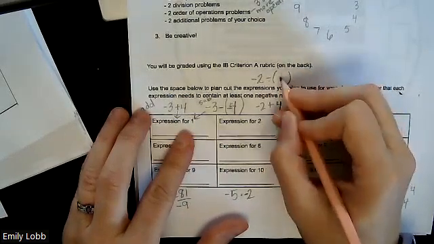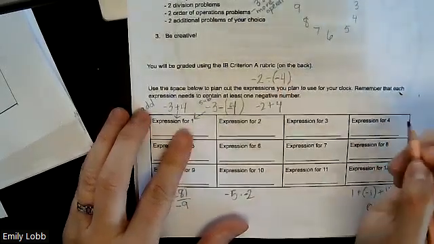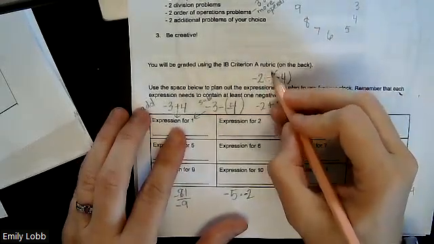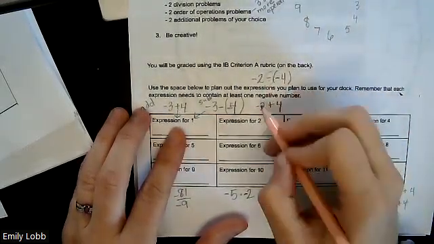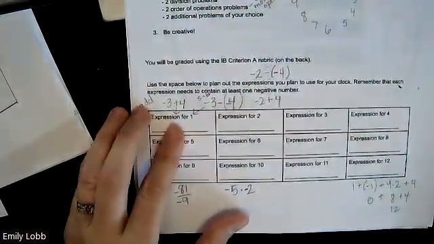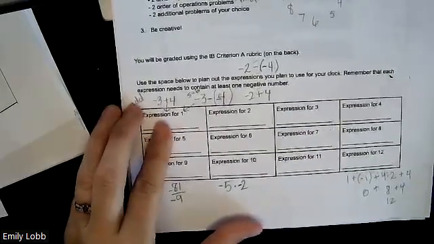Instead of a +4, what do I need here? A -4. Yes, this one's subtraction because I'm subtracting a -4. Here I'm adding a +4. Be kind.